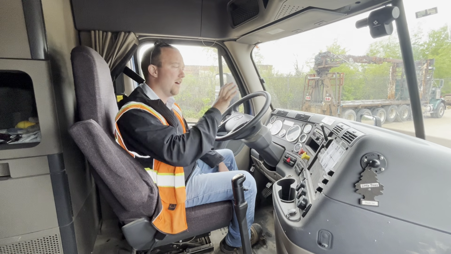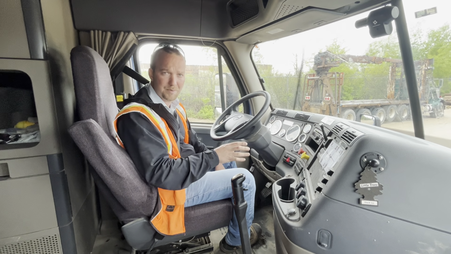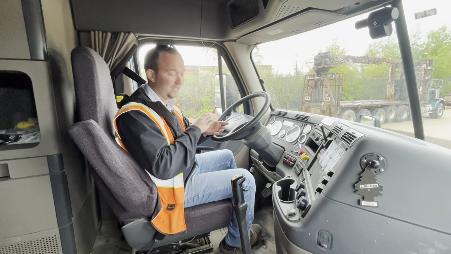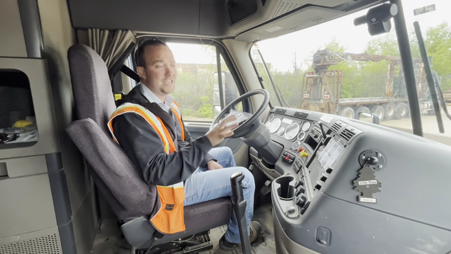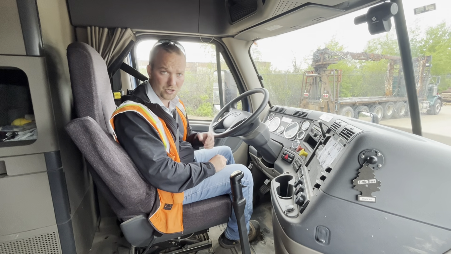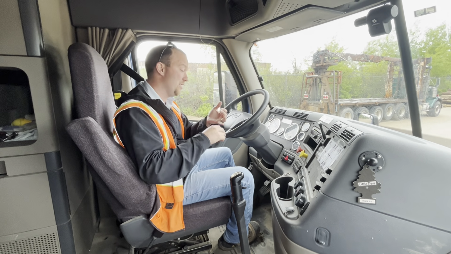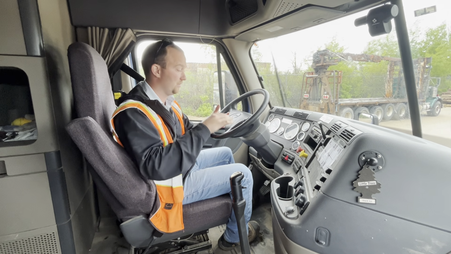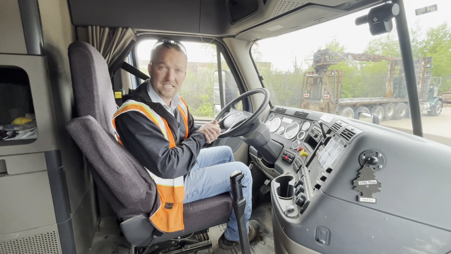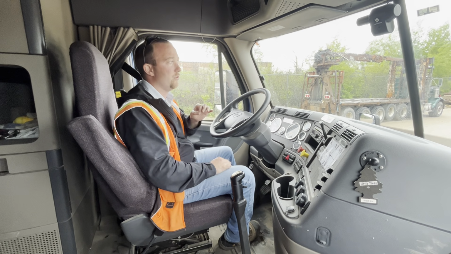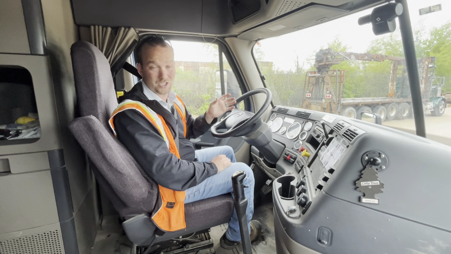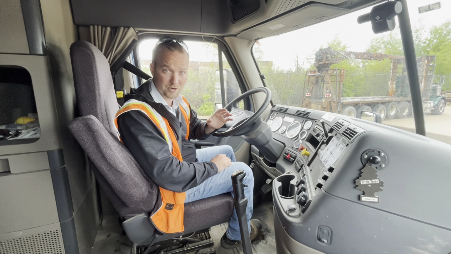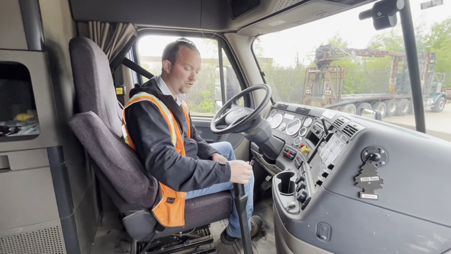Now today we're going to cover how to shift a 10-speed. Now I will tell you there's a lot of different types of non-synchronized transmissions. This is a 10-speed, a straight 10-speed non-synchronized transmission. But also you have 8-speed, 9-speed, 13-speed, 16-speed, 18-speed. But I will tell you, once you know how to shift one non-synchronized transmission, you can shift just about all non-synchronized transmissions. So let's start with the actual shifter right here.